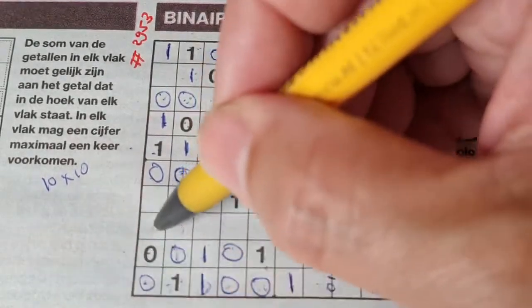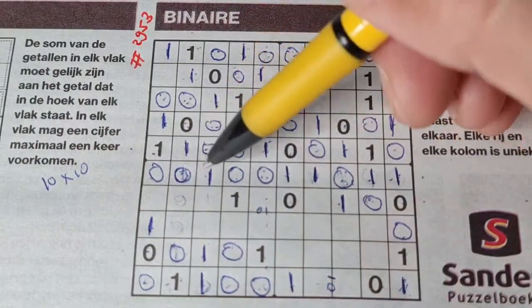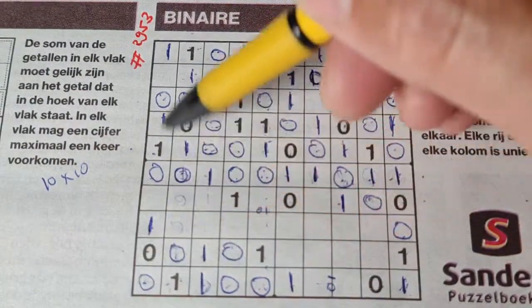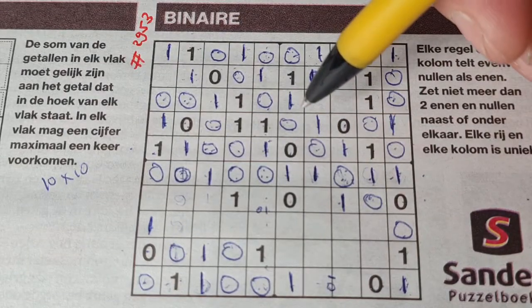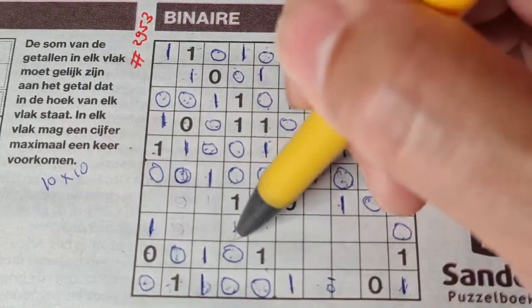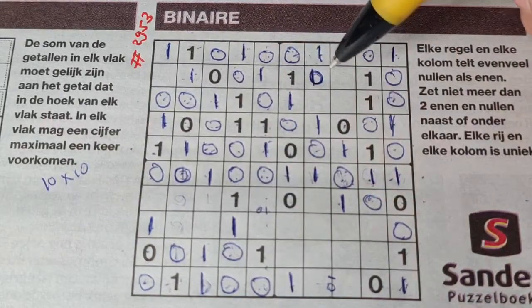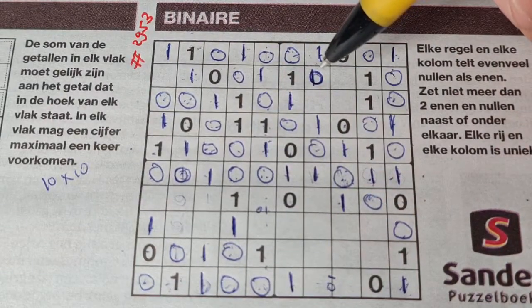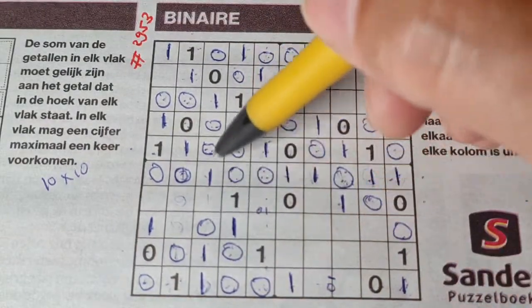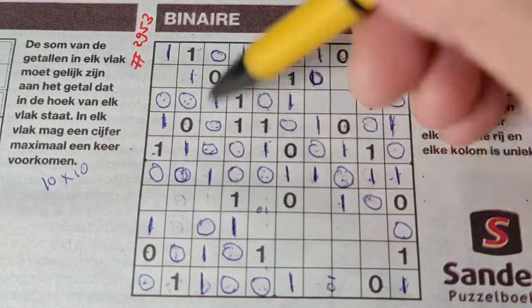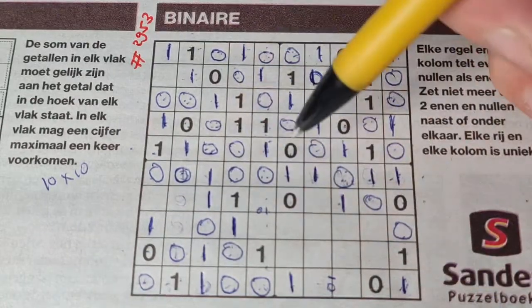Double O here, 1, there, 1. 1, 2, 3, 4. Okay. Double O here, 1, there, 1. Double 1 here, no, there, no. 1, 2, 3, 4, 5 O's. So the rest are 1s.